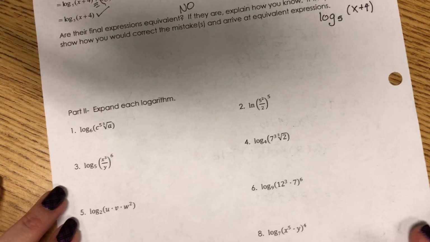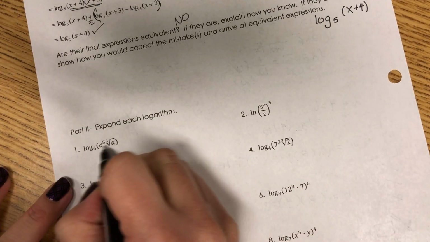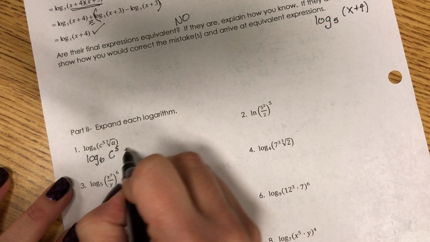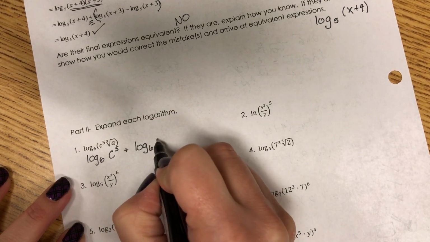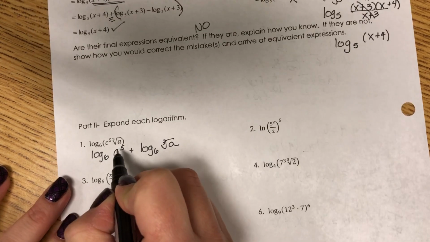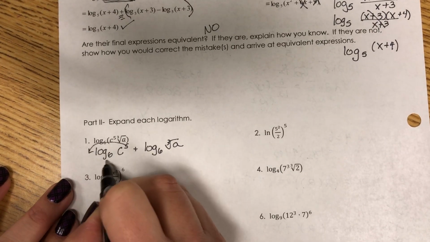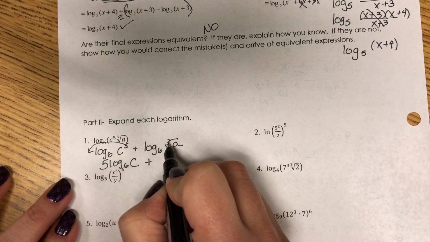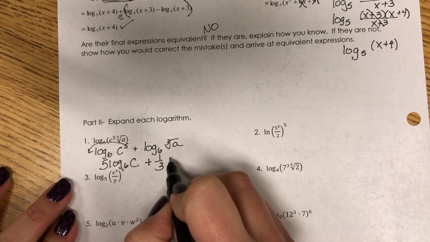Expand each log. All right. We have multiplication here, so that's log base 6 of c to the 5th plus log base 6 of the 3rd root of a. But we're not done. This exponent has to become the coefficient. This is an exponent of 1/3 because of the radical.